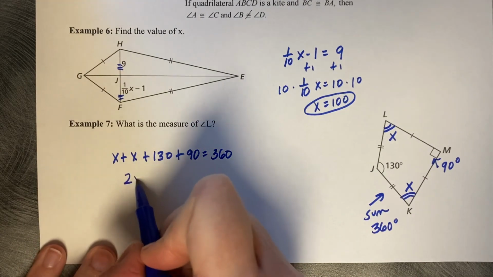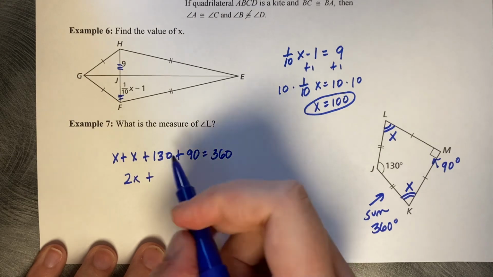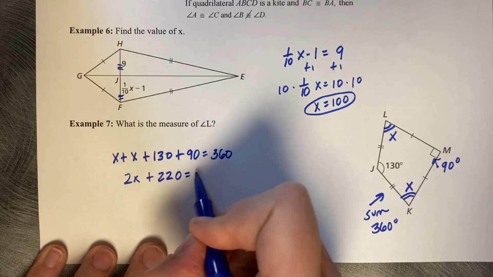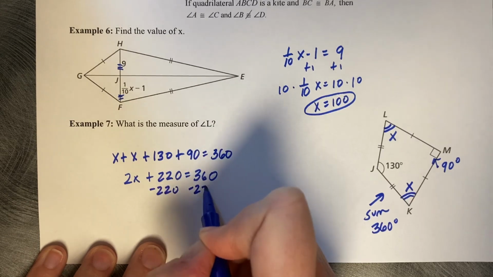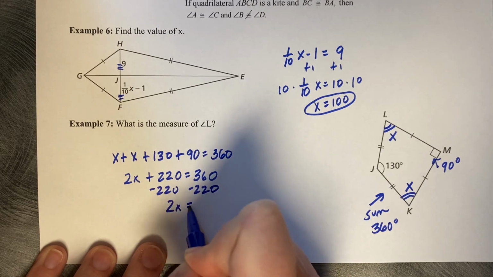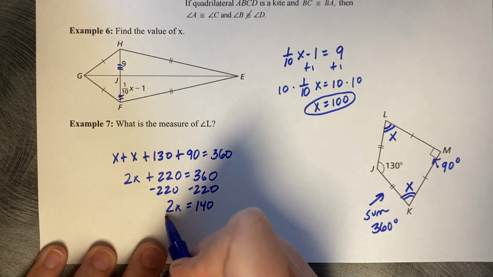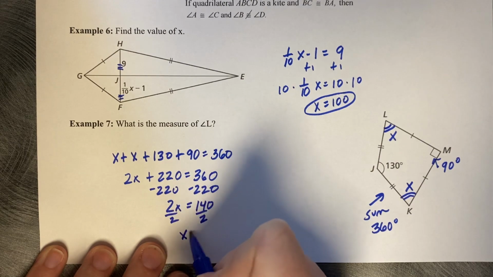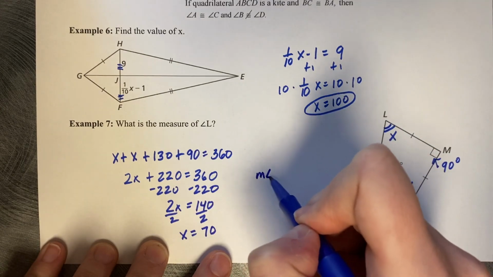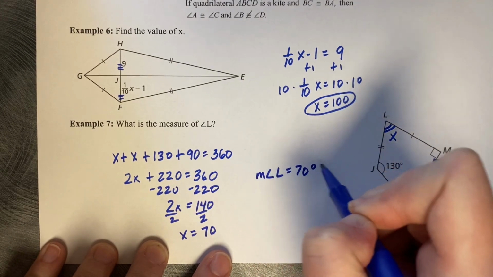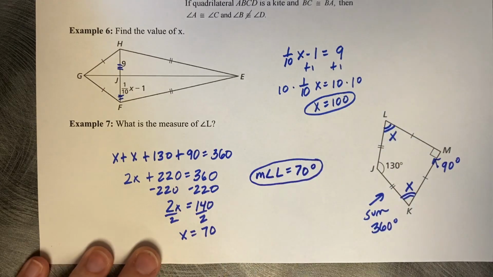X and x is 2x, 130 plus 90 is 220, so 2x equals 360 minus 220. 2x equals 140, divided by 2, so x equals 70. So angle L equals 70 degrees.